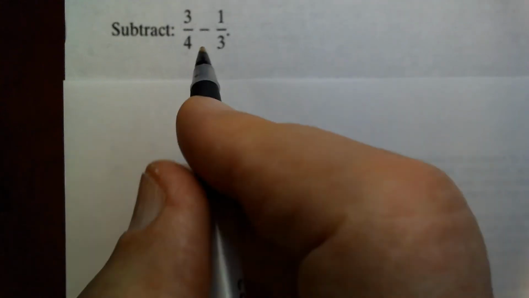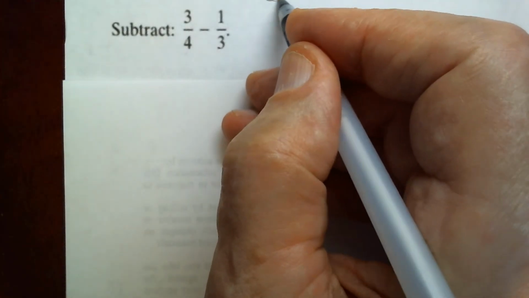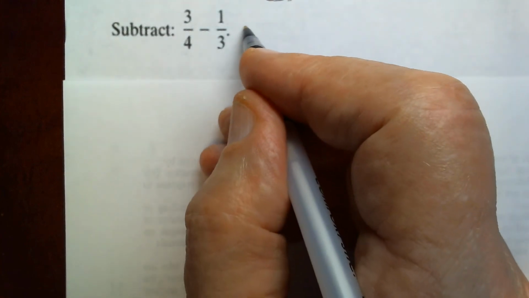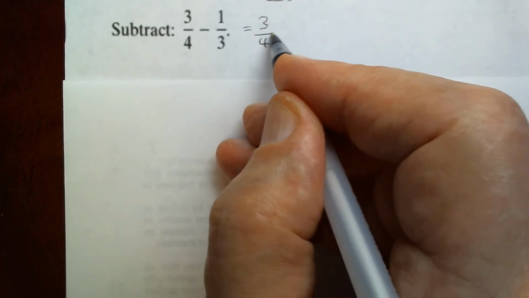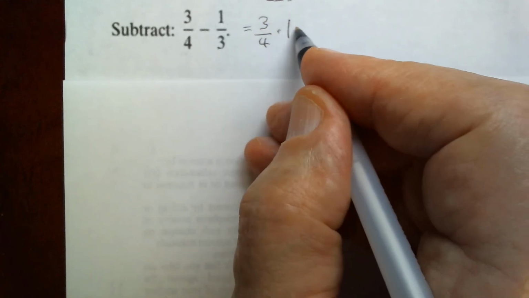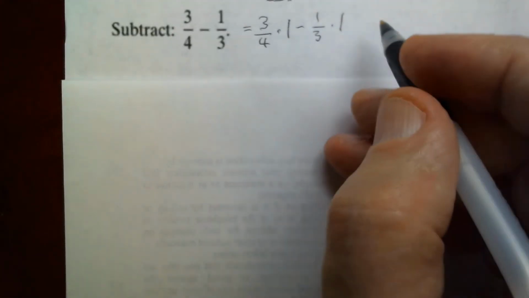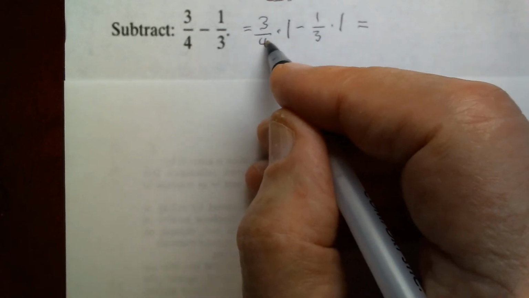For the next exercise, 3/4 minus 1/3, we note that the LCD is 12. So this then becomes 3/4 times 1 minus 1/3 times 1. And so then we ask, how many times is 4 in 12?